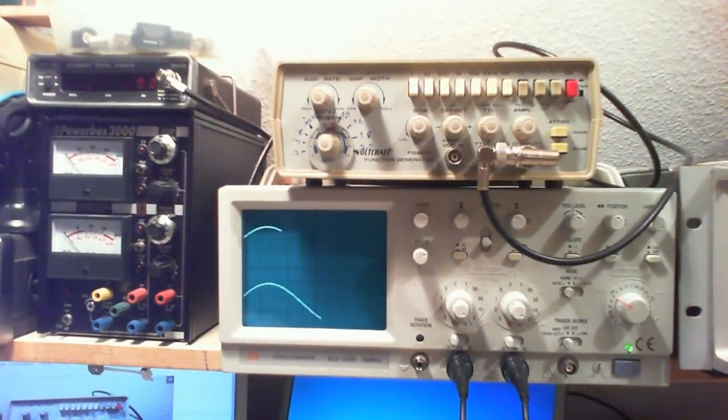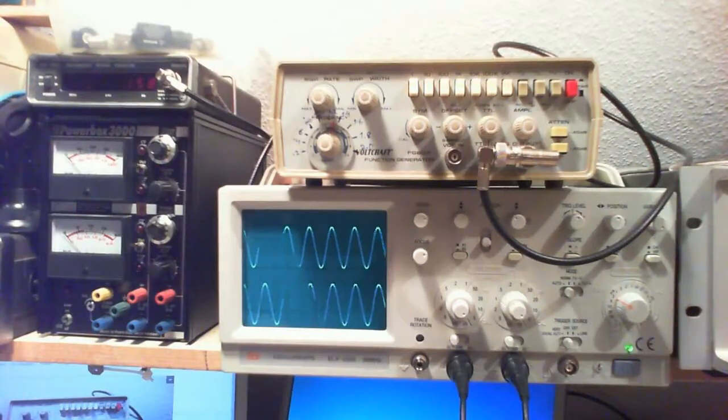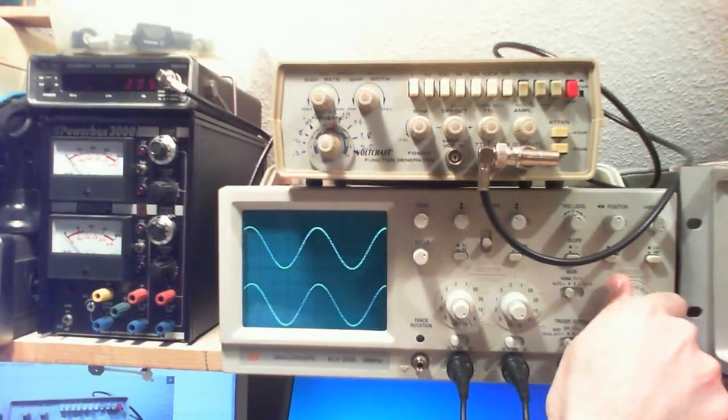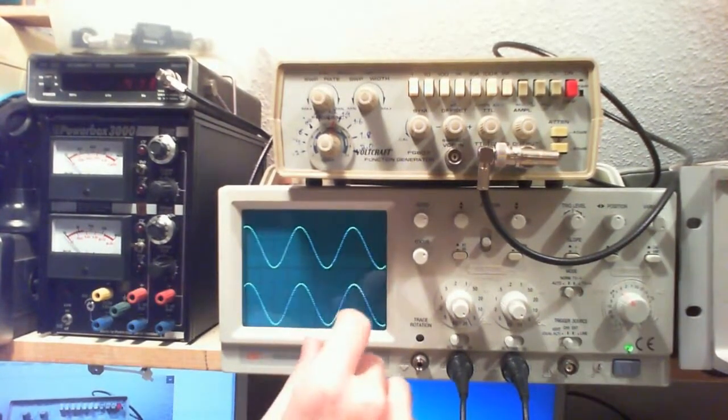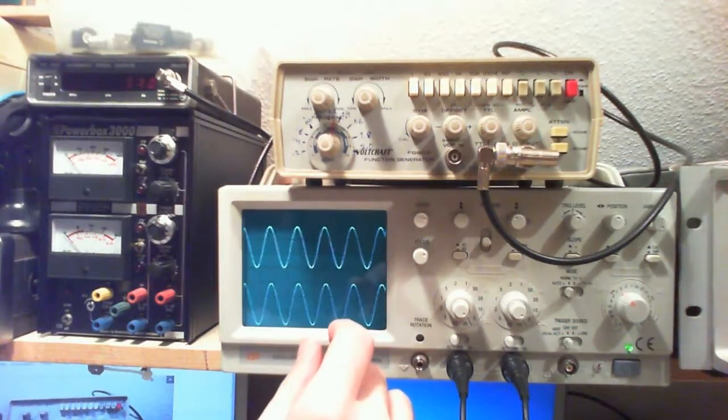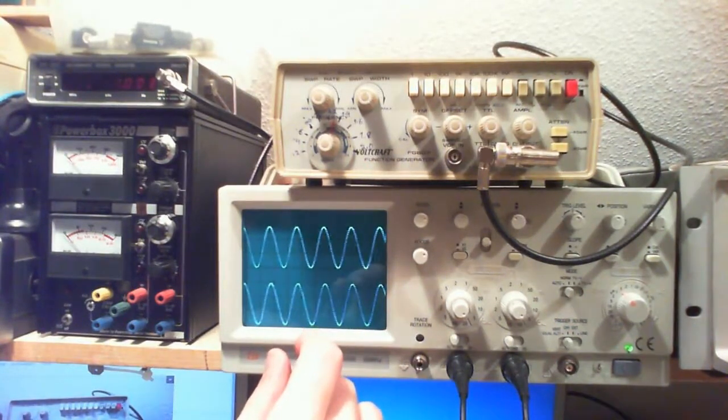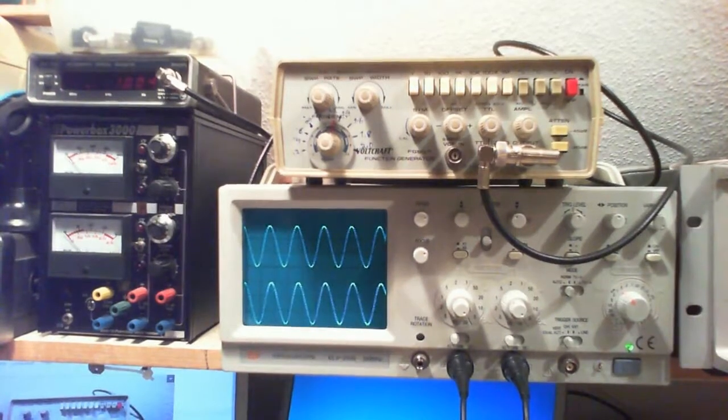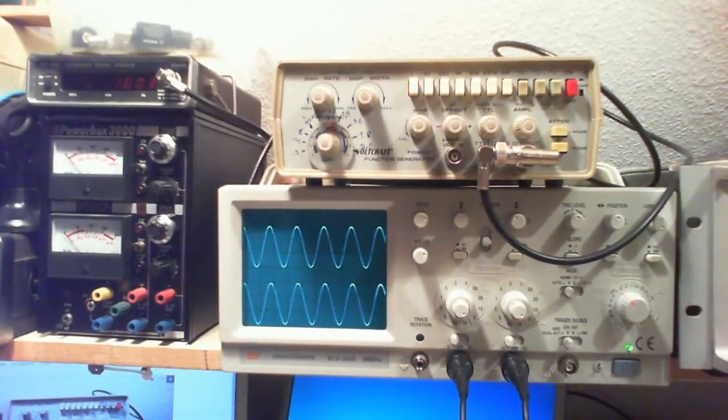I go to the beginning of the range, multiply by 10 and start increasing the frequency, and you can see that not much is happening in terms of magnitude. At about 1 kilohertz the output is again the same, 29 and 29.